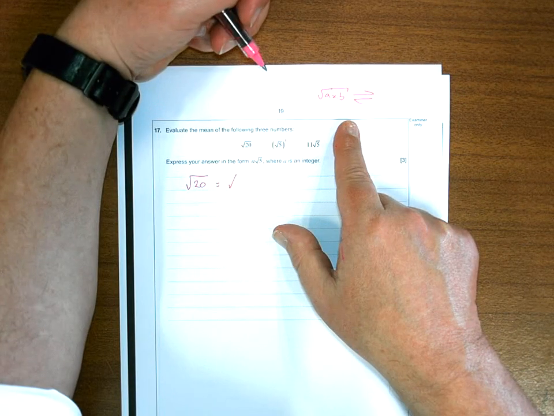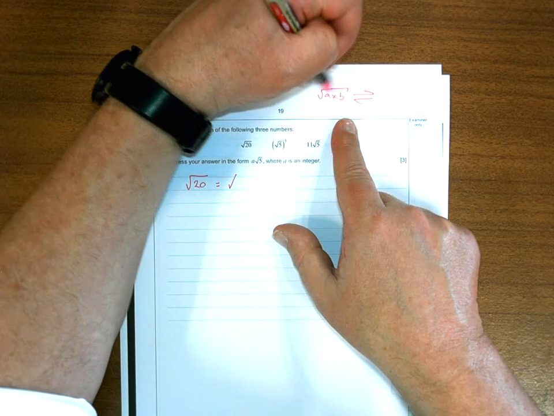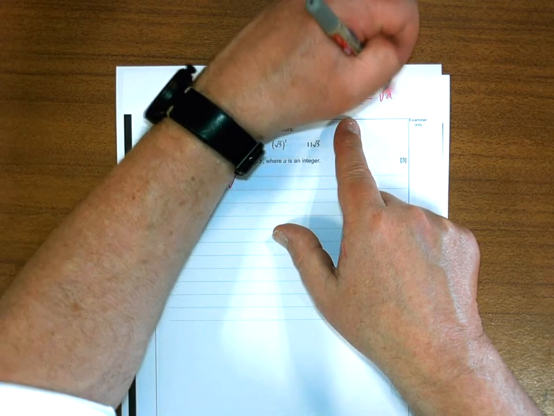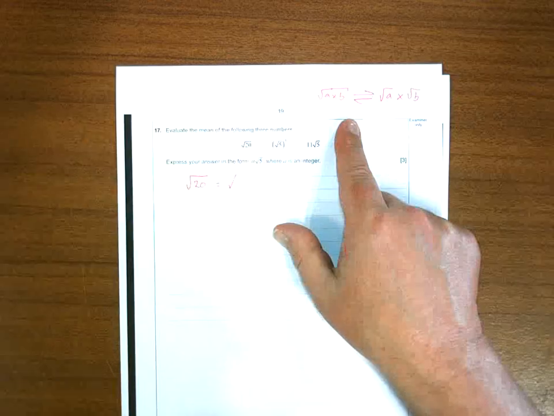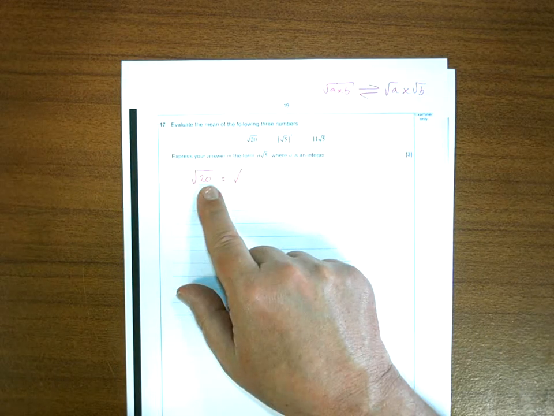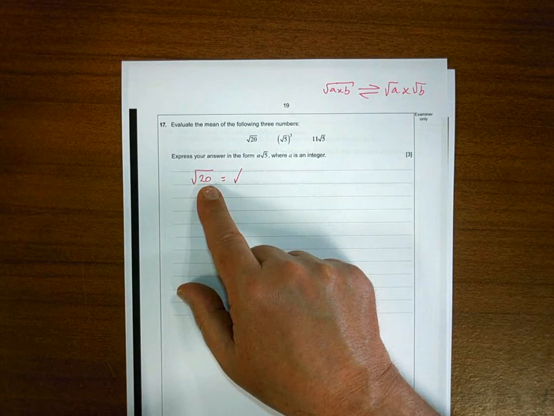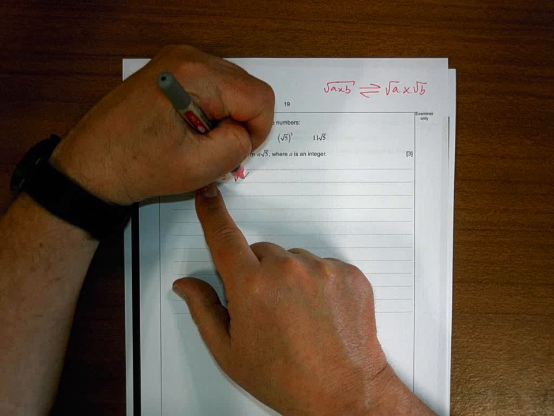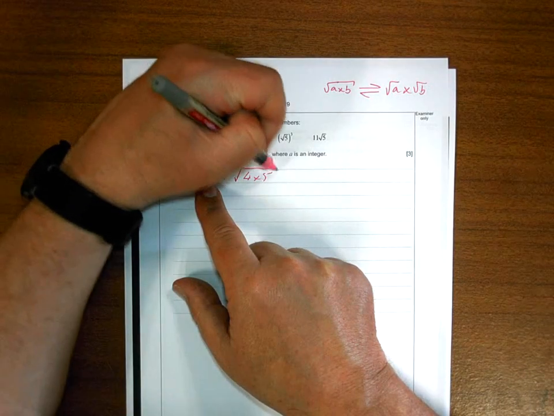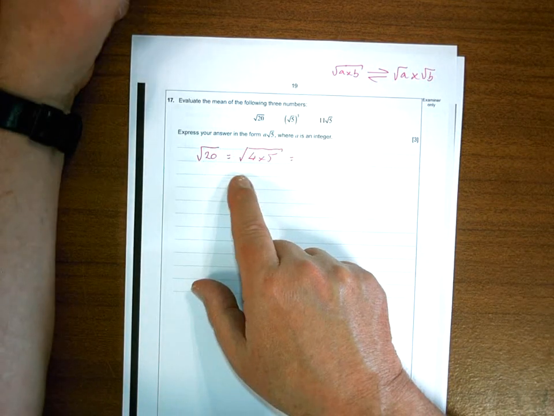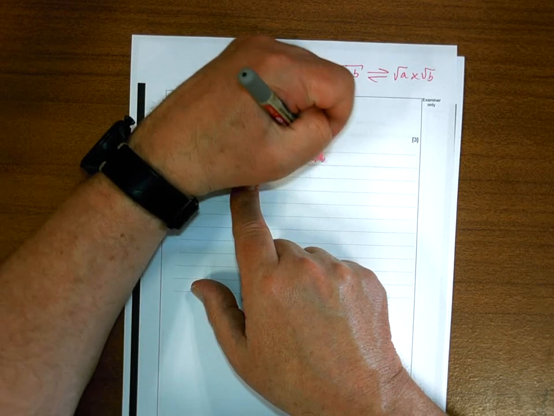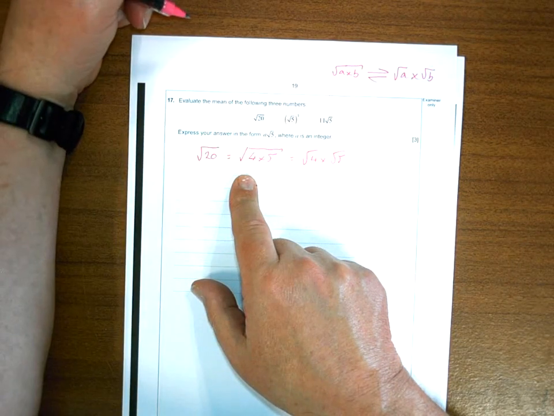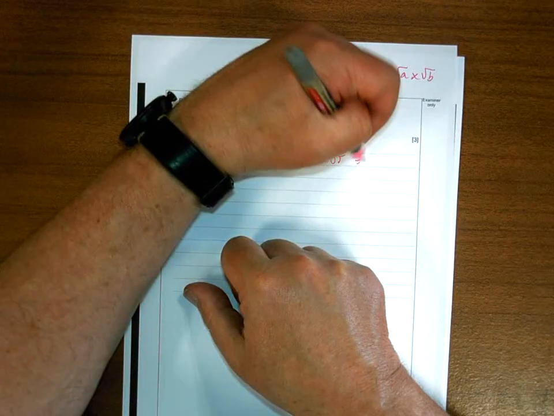The square root of a times b is the same as the square root of a times the square root of b. So if I can write 20 as a factor pair where one of the numbers is a square number, 4, then I can write that as the square root of 4 times the square root of 5. The square root of 4 is 2, so that's 2 root 5.